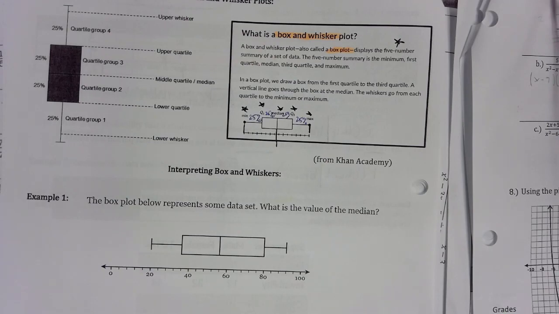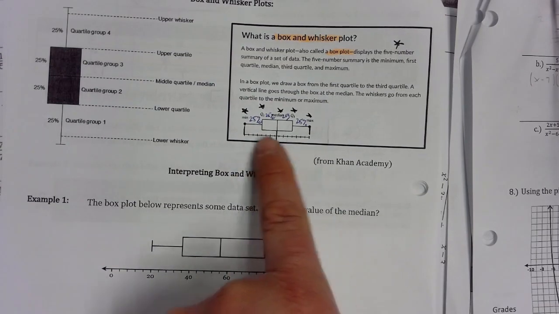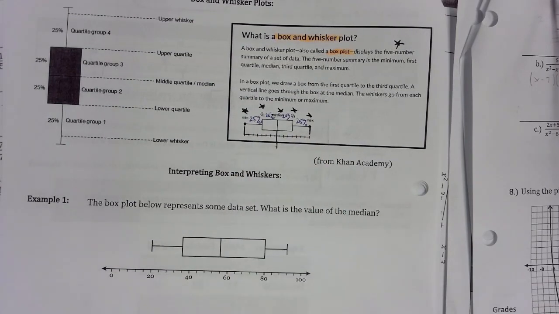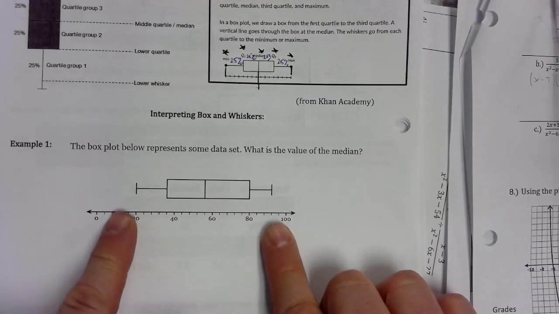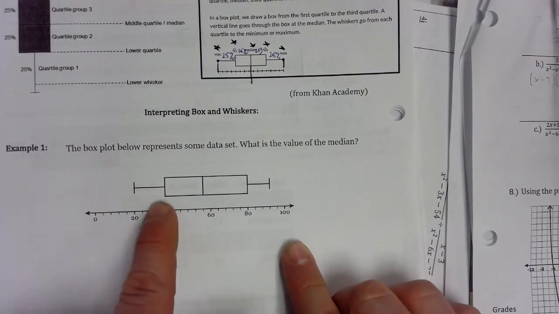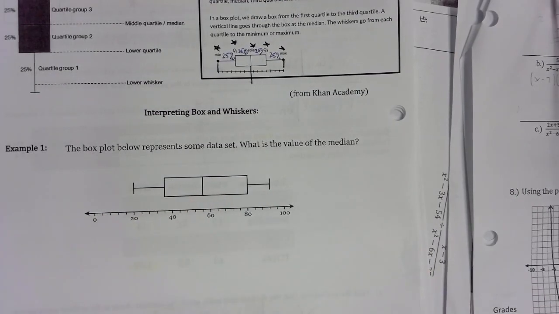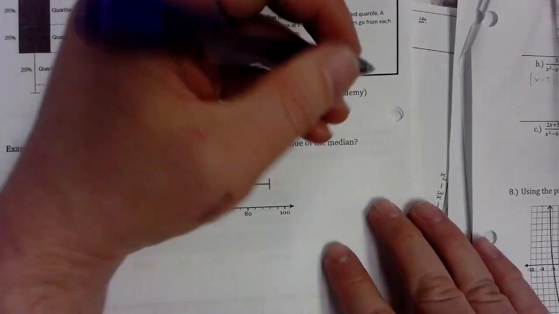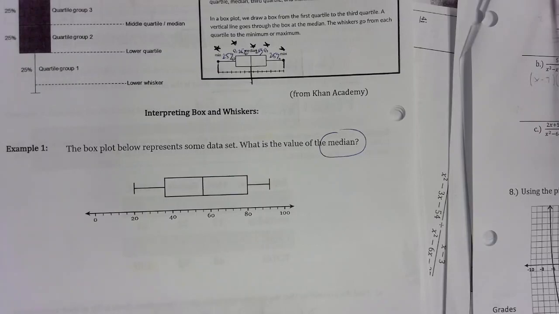Now, when we look at a box plot, we'll see it on a number line. If you don't see it on a number line, there's a good chance you'll see some numbers associated with it. All right? So here it is. It's asking to find the median here. That's just the middle number. KJ, any thought about what number the median would be for this box and whisker plot? 59.